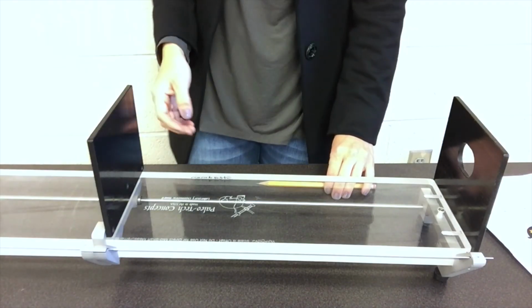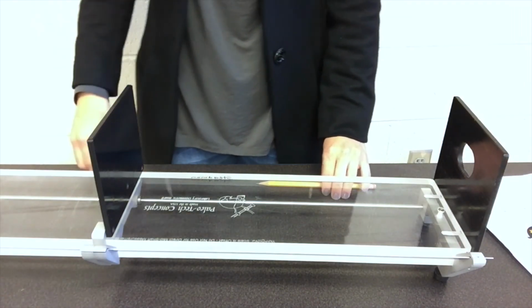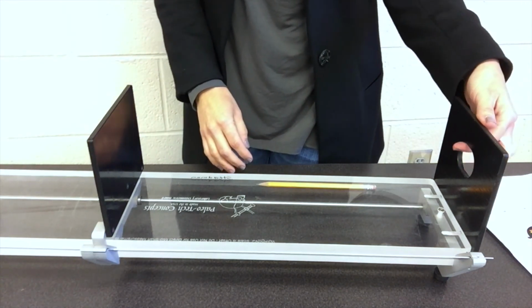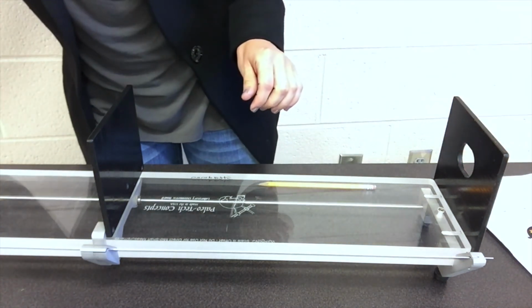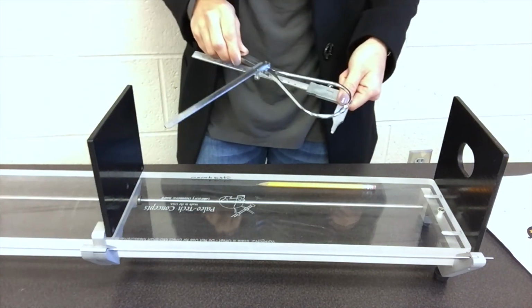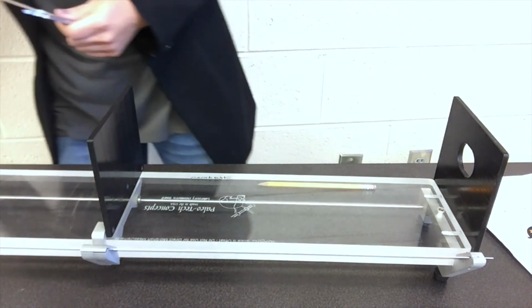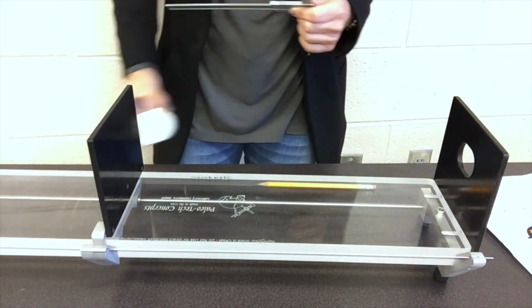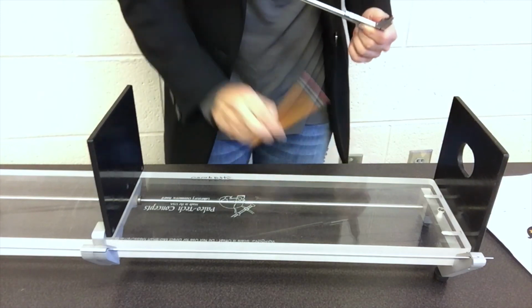To take the postcranial measurements, you'll need an osteometric board. This particular osteometric board has a hole to take some of the tibial measurements. You'll also need a set of sliding calipers and a set of spreading calipers. And you'll need a tape measure and a pencil.